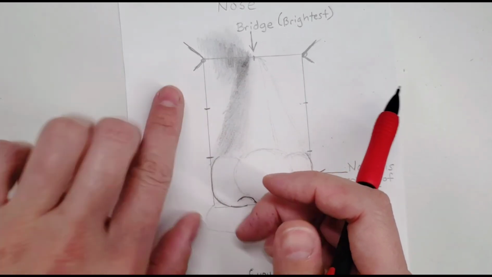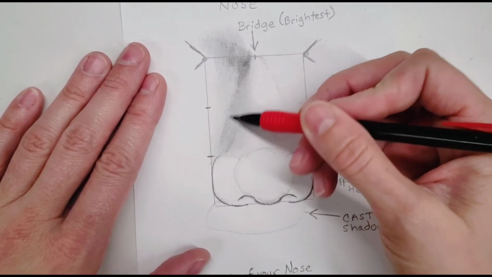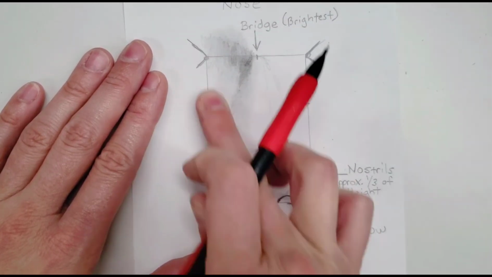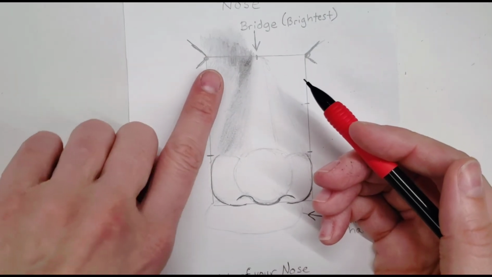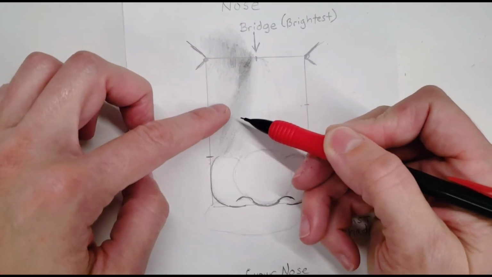And then we're actually going to continue this shading a little bit and smear it off that way. There is really no stop to the shading on the face. This stuff will just keep going and going, right? So I don't want you to have a hard edge line on your nose. I really want it to be soft, and I want it to go from dark to light.